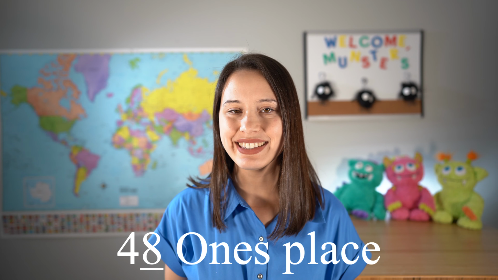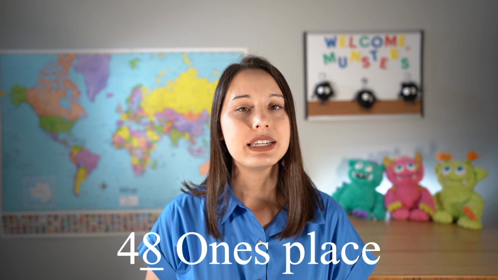And let's look at the 8 in this example. If I am thinking place value, what place is my 8 digit in? Well, it's the furthermost right. So it is going to be my ones place. And so that is our first example.